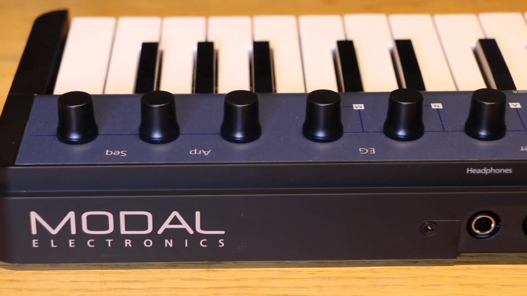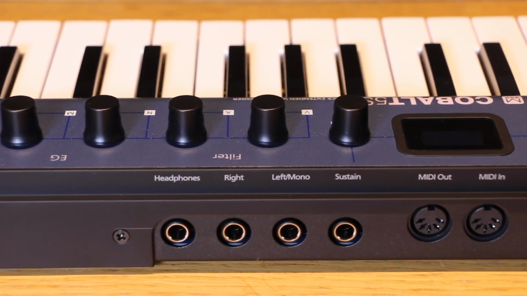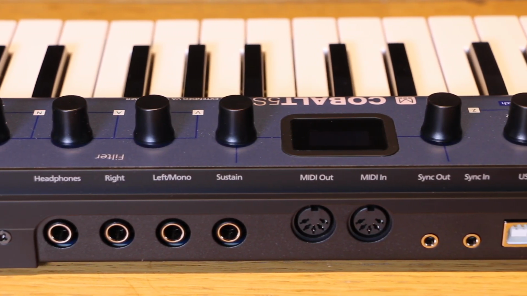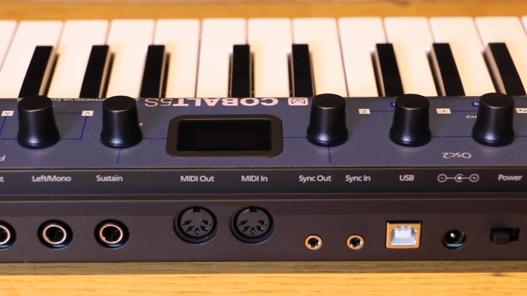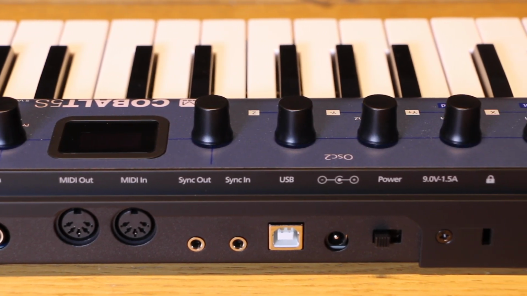On the back we've got stereo outs, full-size 1/4" jacks. We've got an input for a sustain pedal, and we've got headphones out. We've also got a sync in and a sync out, but we don't have CV out. For MIDI, we've got the 5-pin DINs, plus we've also got the USB. USB's not for audio, it's just for MIDI and for firmware updates. And it's got an on-off switch, and it's worth noting because not everything has an on-off switch now.